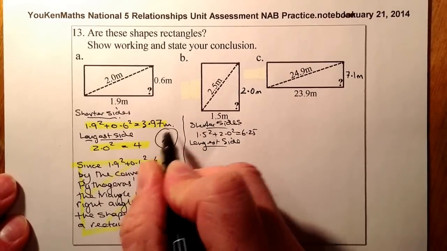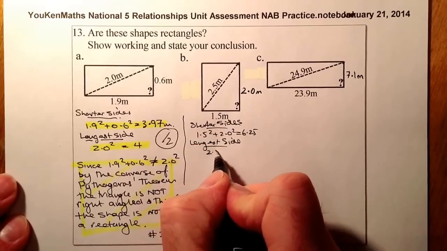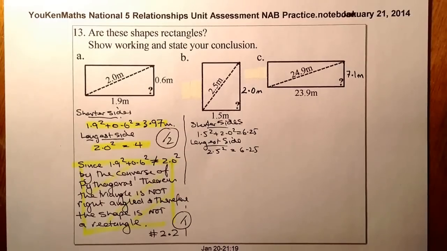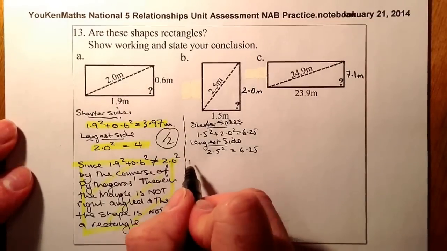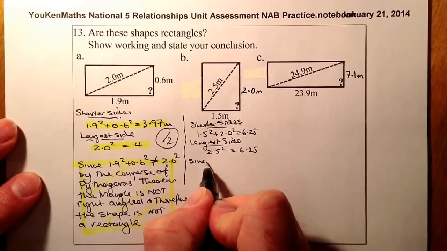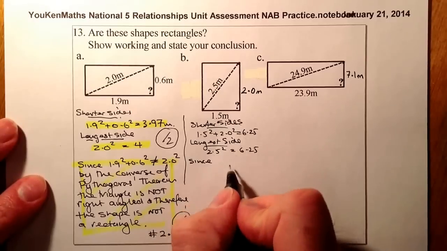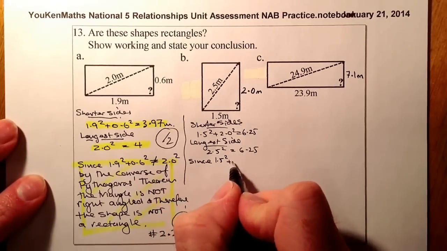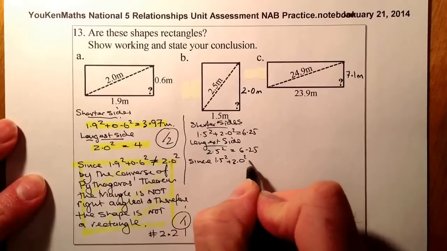The longest side will be 2.5 squared, and again, good, that's equal to 6.25.